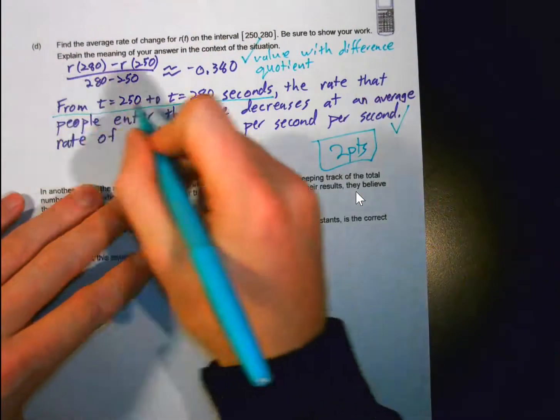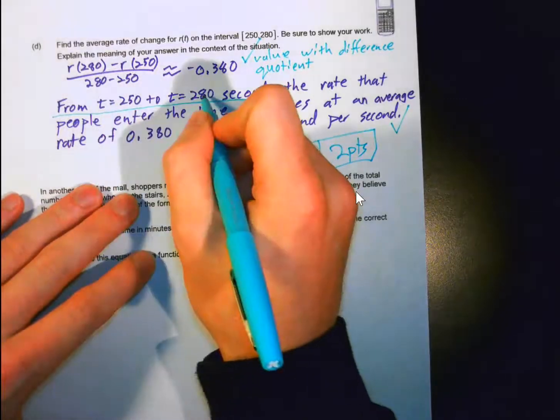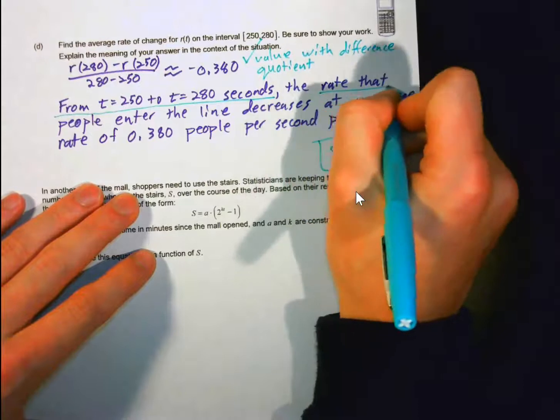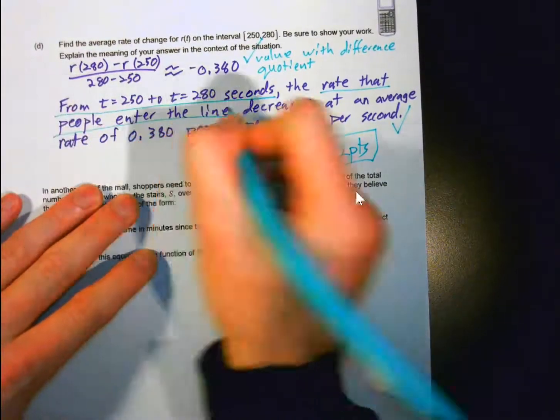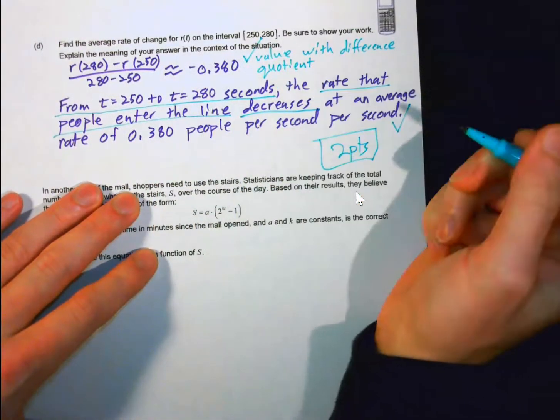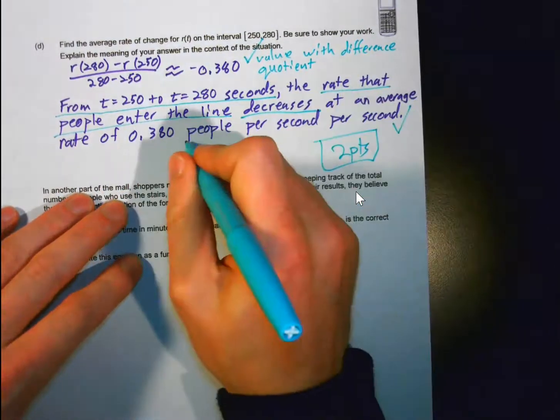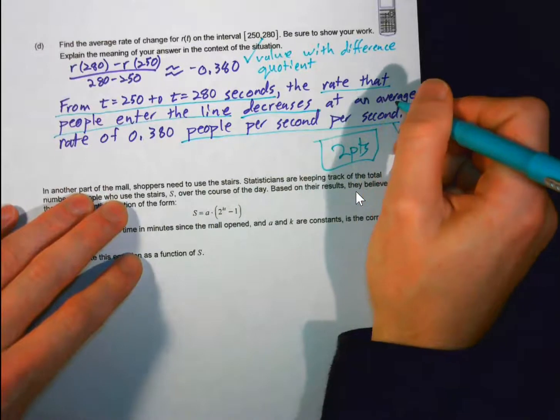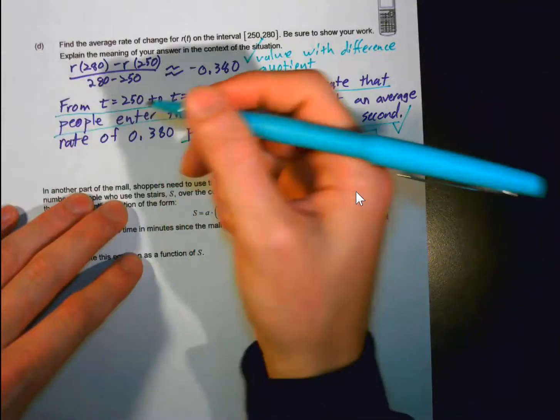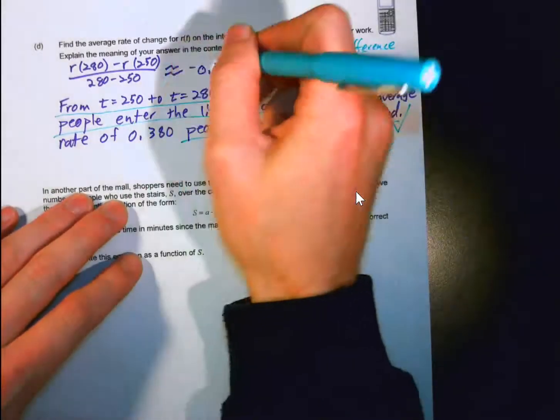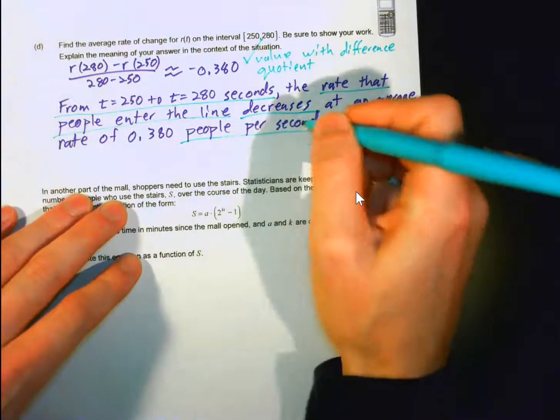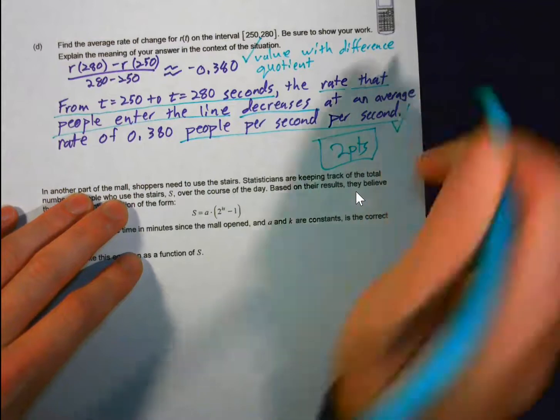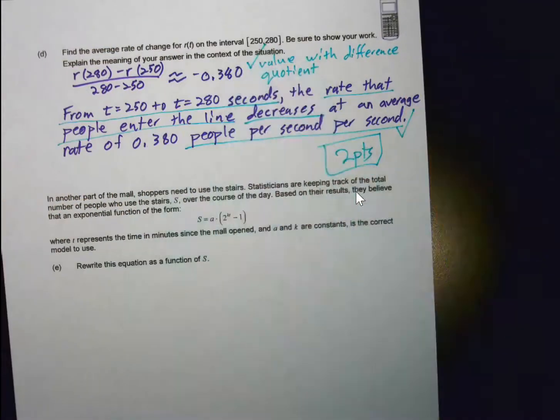So you got to say the from domain value 1 to domain value 2. You got to tell me what it is that's changing. It's the rate that people enter the line. You got to tell me if it's increasing or decreasing. And then you got to say what's this value right here with the correct units. You want to say what is it that's actually changing? Well, it's the average rate, and this value is the same value as up here. And then our units are units of the range per units of the domain right there. Okay? Cool. 2 points on that one.